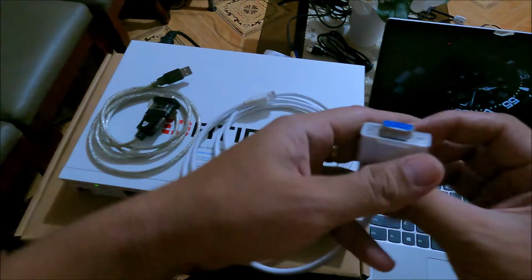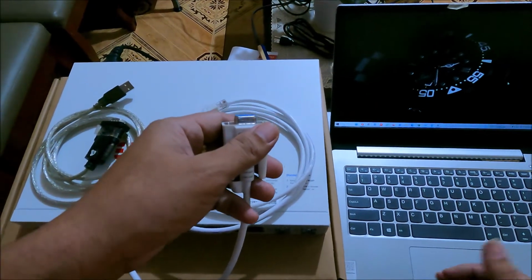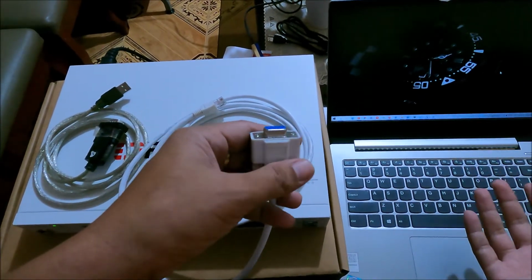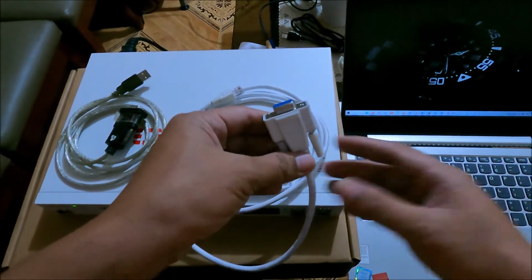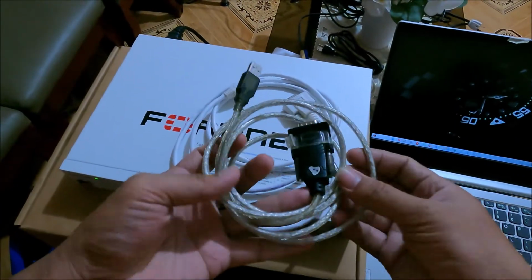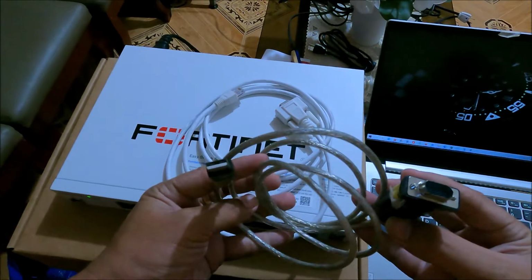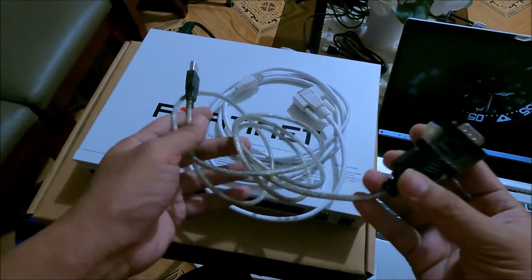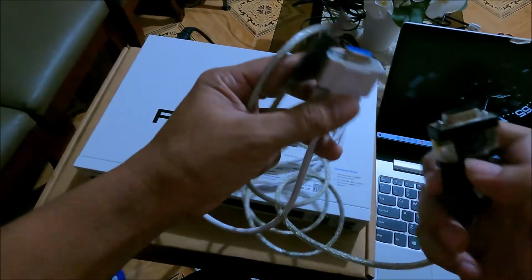But for now I am using my laptop, so I don't have a built-in serial port here, so I need this thing, a USB to serial converter. So basically we will put it here.